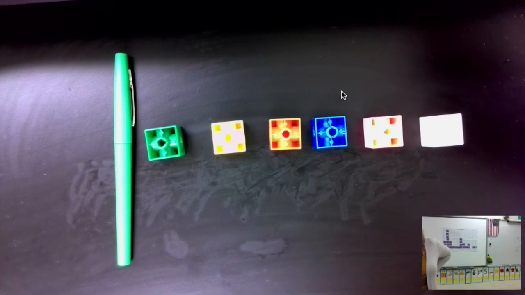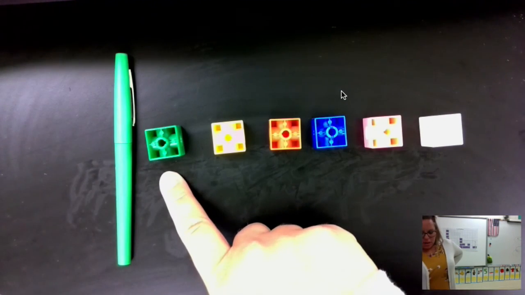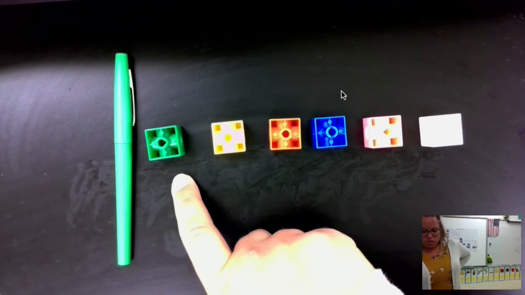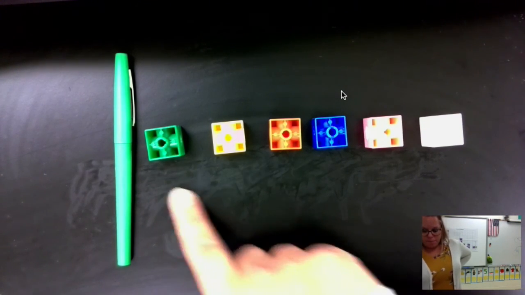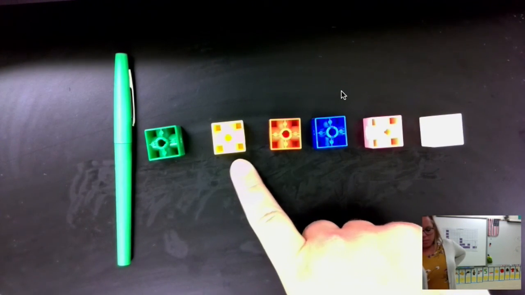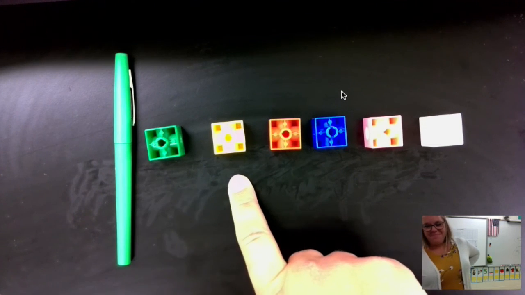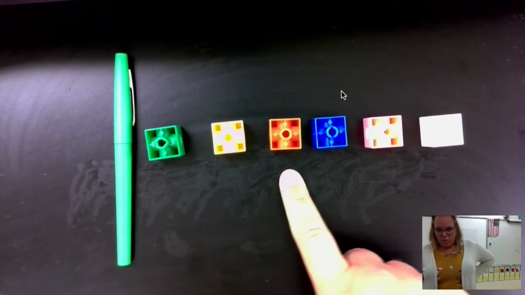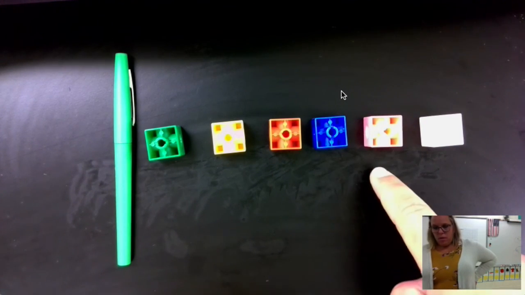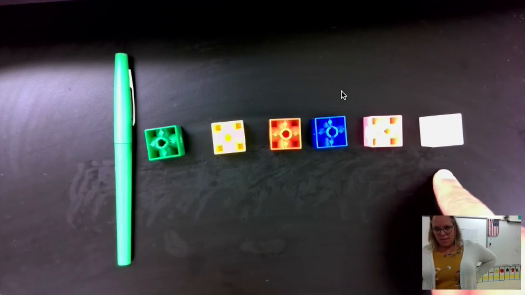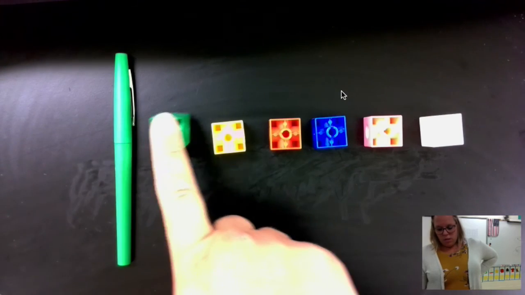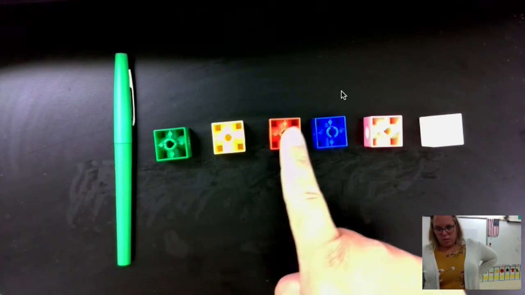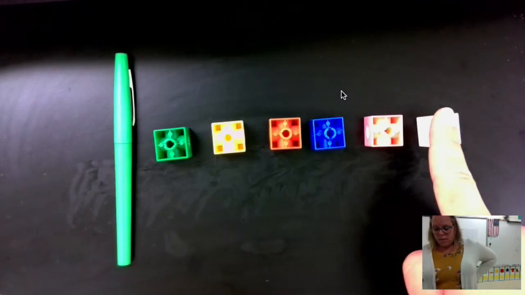So he would be in first. The first spot. After first comes second. After second comes third. After third, fourth, then fifth, and then sixth. So first, second, third, fourth, fifth, sixth.